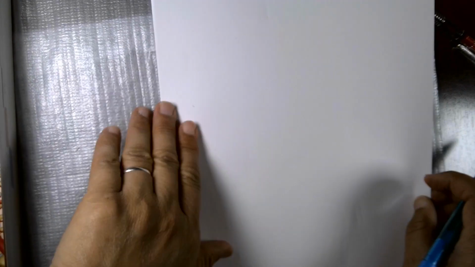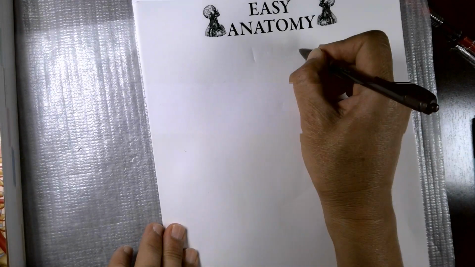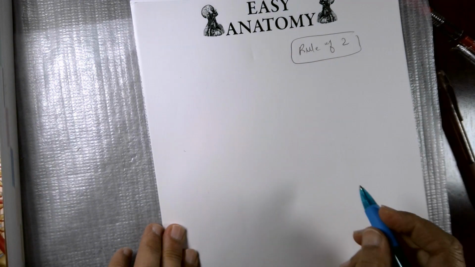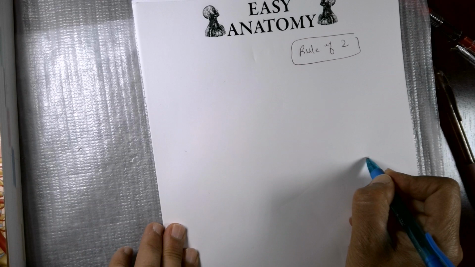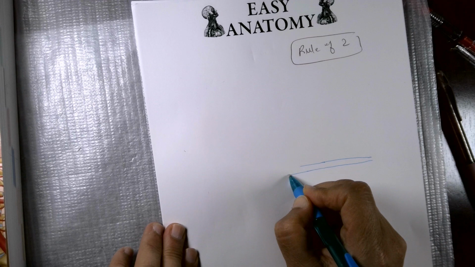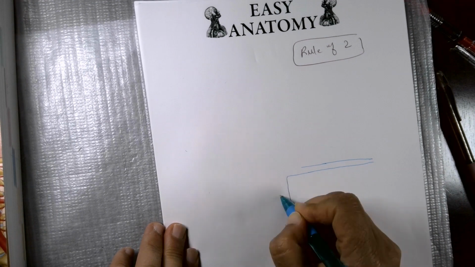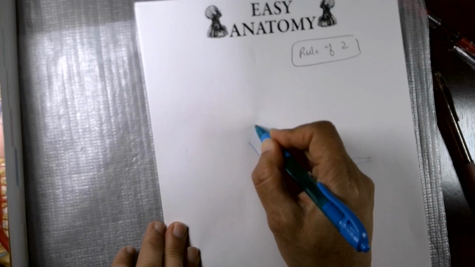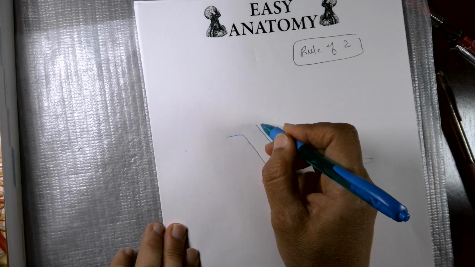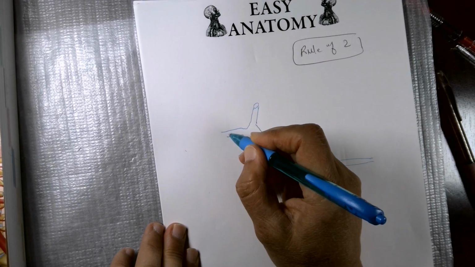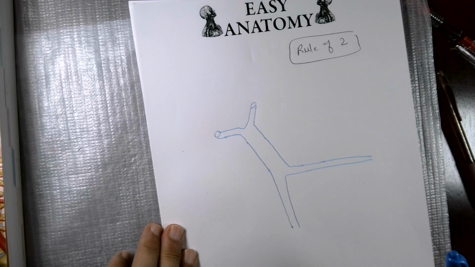Portal vein, rule of two. Let us talk about the rule of two related to the portal vein. The portal vein is formed by two veins. These two veins are the inferior splenic vein and the superior mesenteric vein. Then they form the portal vein, and the portal vein ascends to the liver, where it divides at the porta hepatis into two terminal branches.